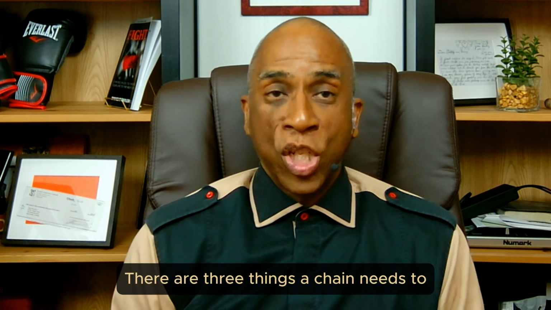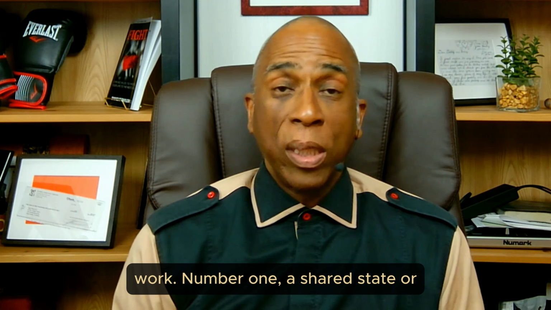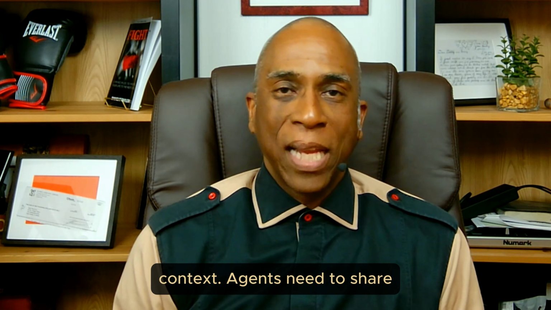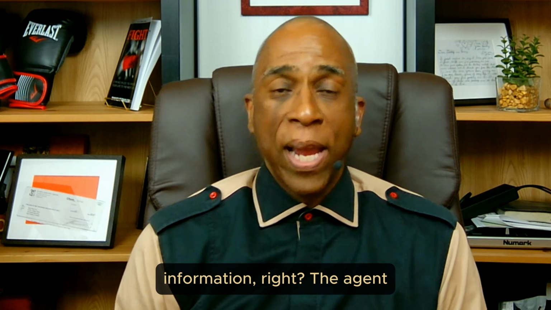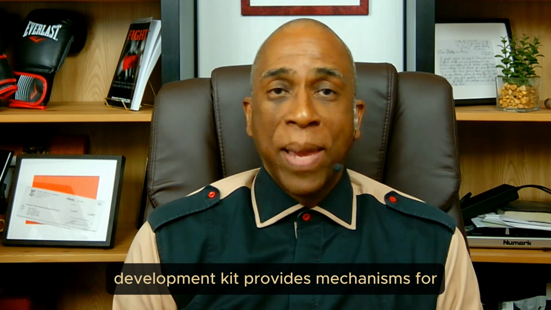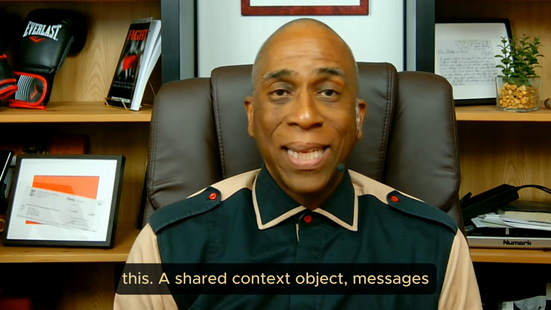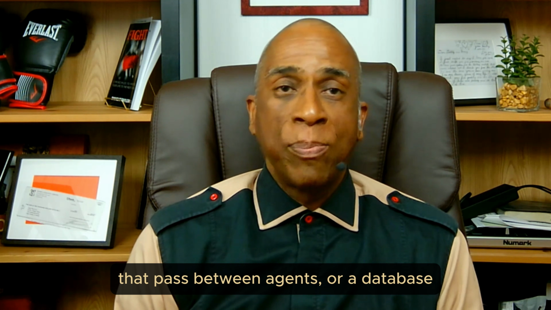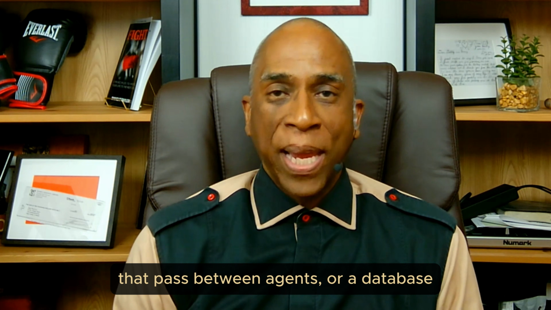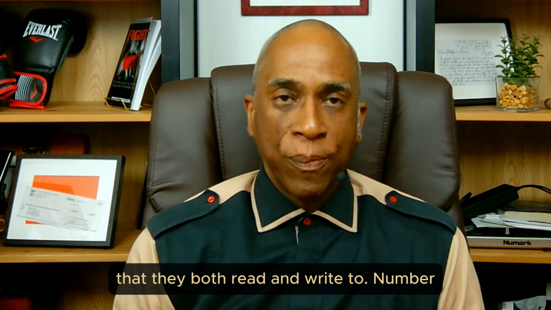There are three things a chain needs to work. Number one, a shared state or context. Agents need to share information, right? The agent development kit provides mechanisms for this: a shared context object, messages that pass between agents, or a database that they both read and write to.